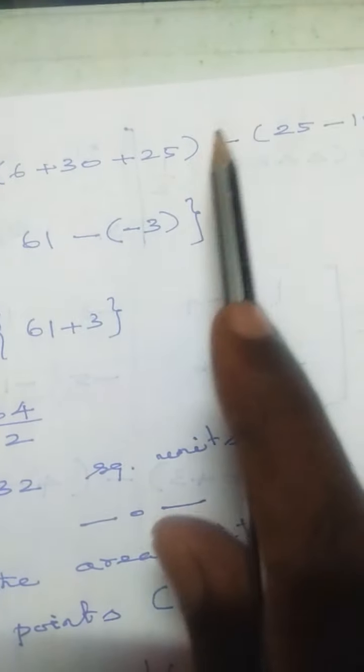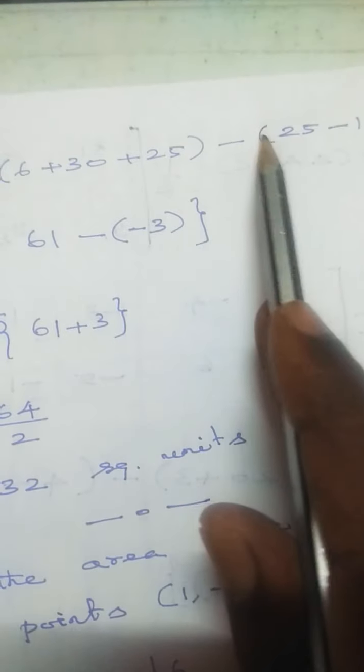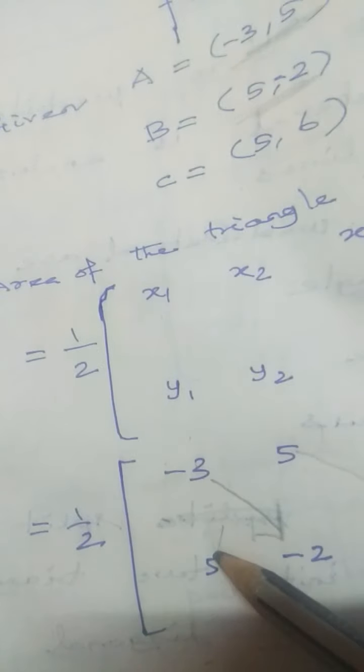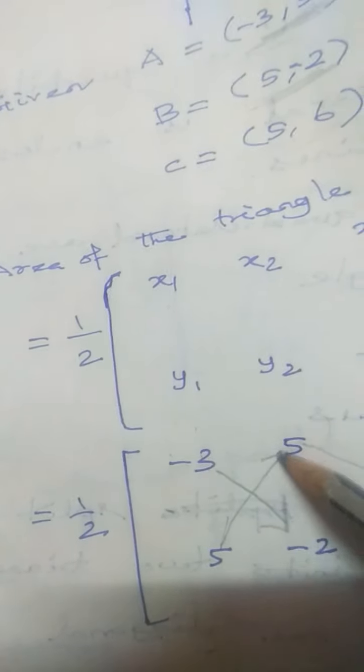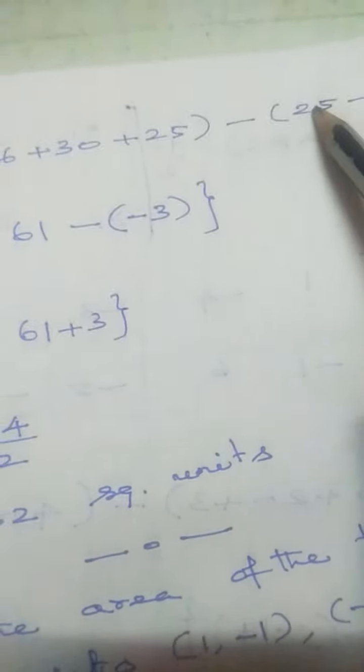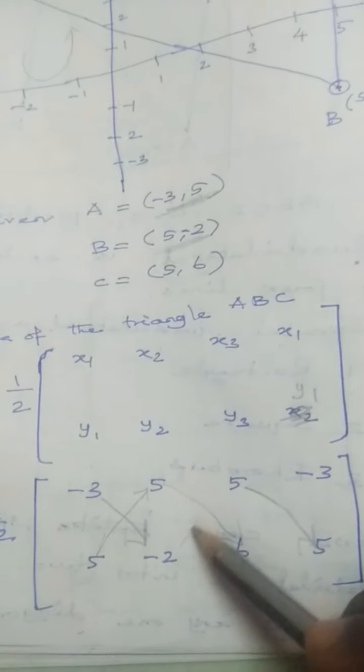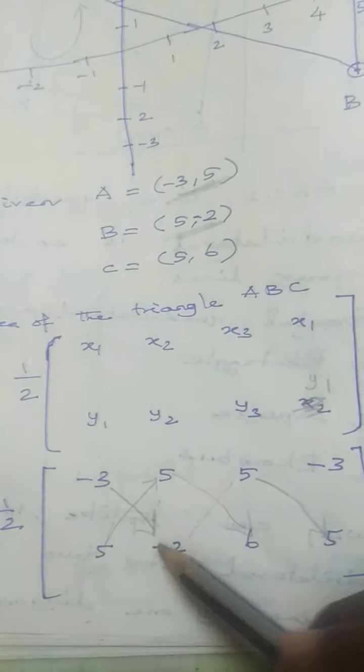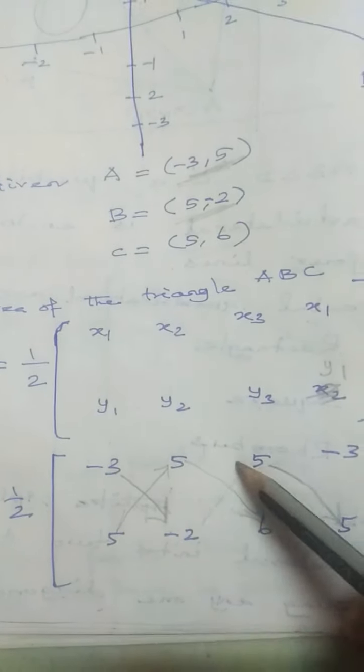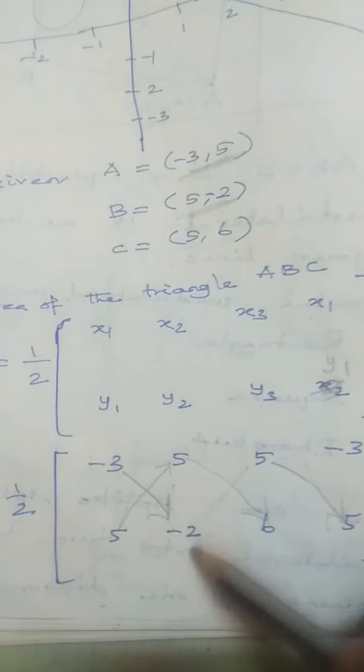Put it within brackets. Then minus, you start another bracket. Now from bottom to top, you multiply the bottom number by the top number. 5 fives are 25. Then the next one, minus 2 into 5: minus into plus is minus, 2 fives are 10.